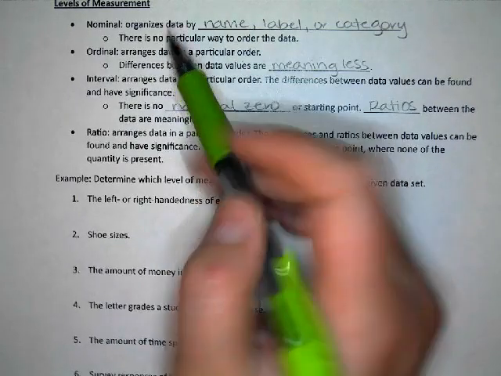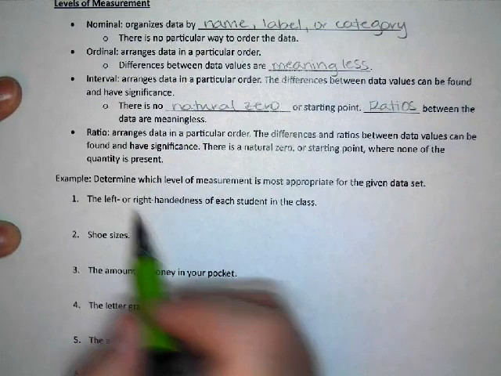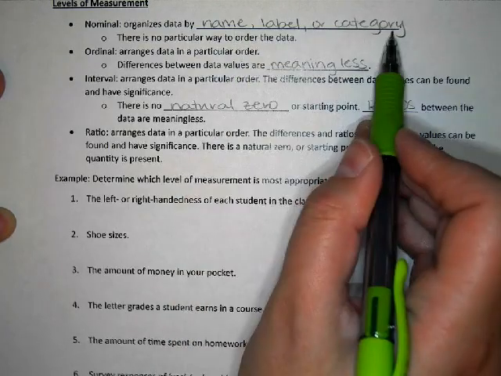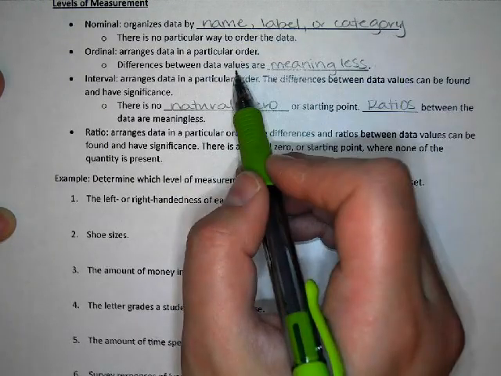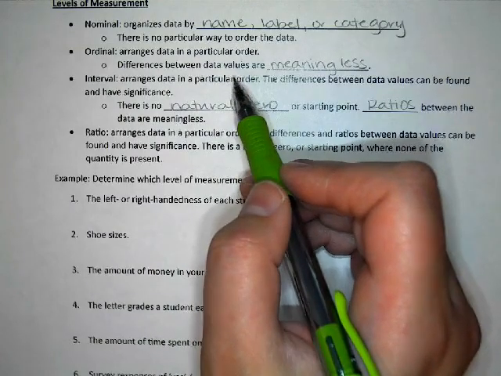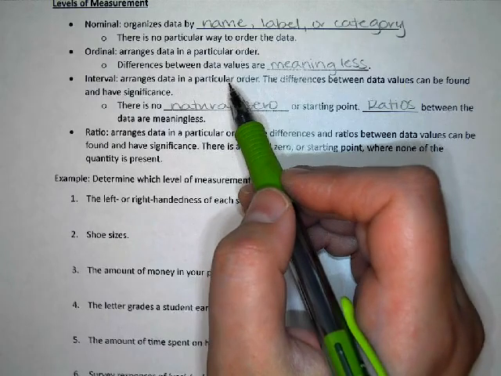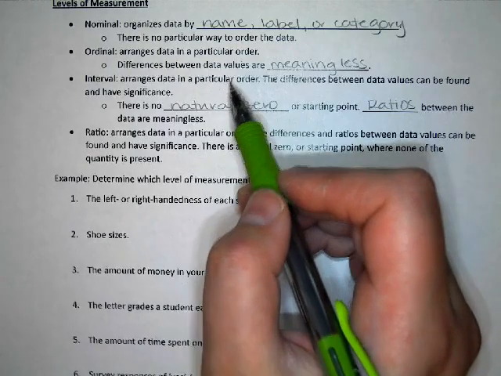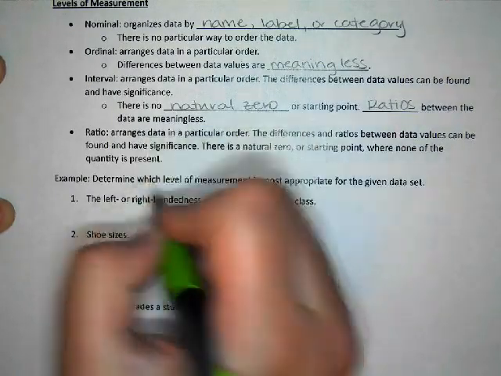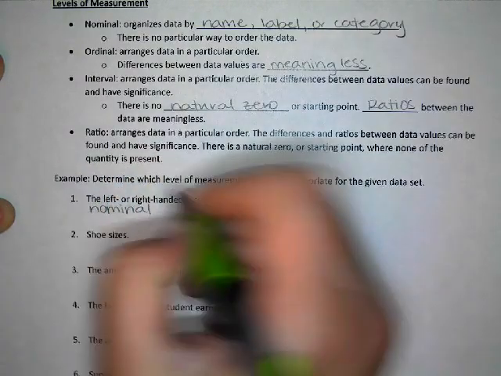Okay, so for the first one, it says left or right-handedness of students in the class. That's a name, label, or category. It's not values that have to be in a particular order. You could put left first and then right, but if somebody wanted to put right first because there's more right-handed people in the world, it would kind of make sense to put right first and then left. So this would be nominal levels of measurement, and that's because there's no predetermined way to order the data.